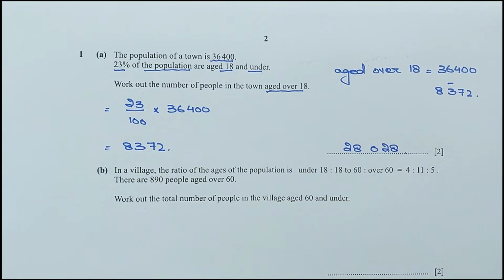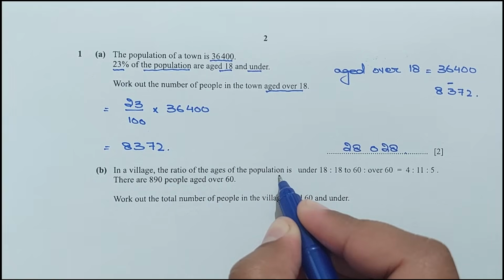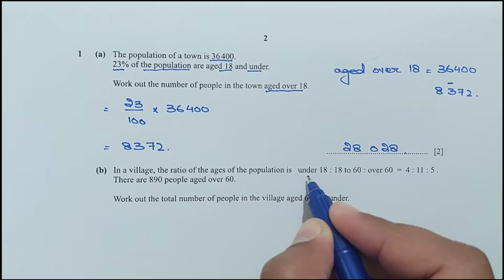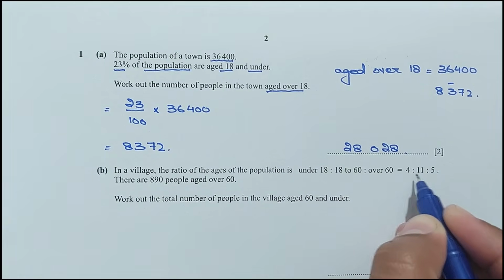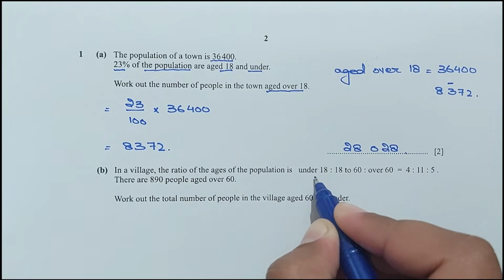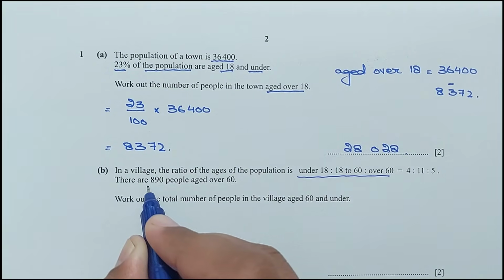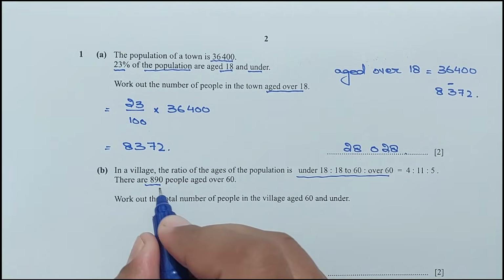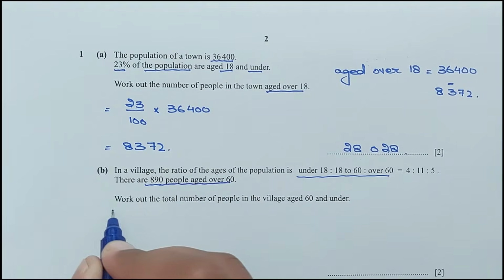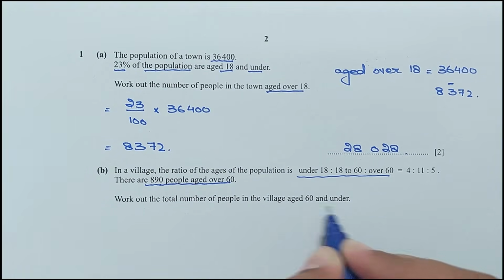Right. Now for part B: in a village, the ratio of ages of the population, under 18, 18 to 60, over 60, is 4, 11 and 5. This is the ratio we have been given. There are 890 people aged over 60. Work out the total number of people in the village aged 60 and under.